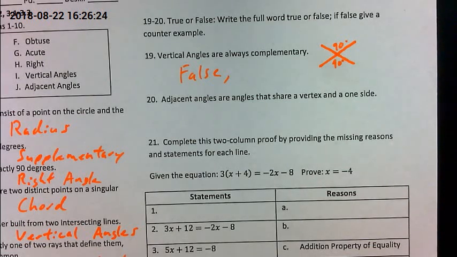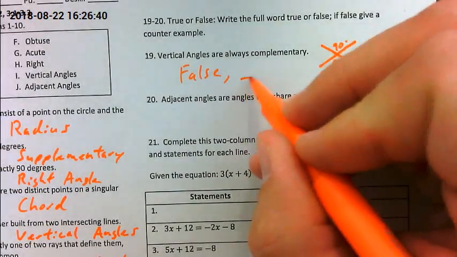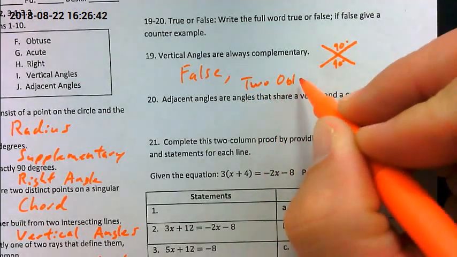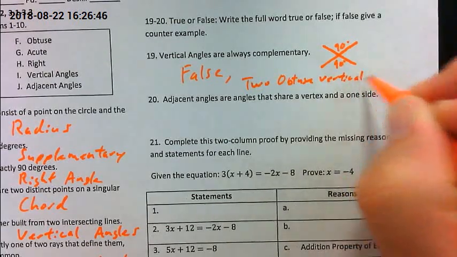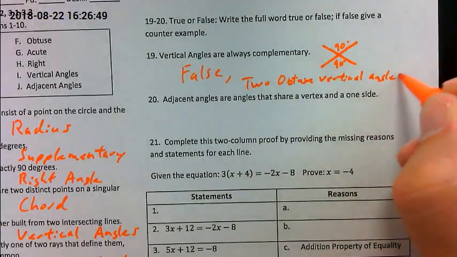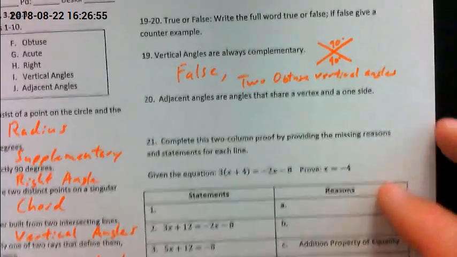Really, if you had any angles that were obtuse, because that's what you guys told me earlier, obtuse would be another thing that would work. If you had two vertical angles that were obtuse, that would be another thing. So again, you can either show me a picture or write in words, two obtuse vertical angles. Whether it's a picture or in words, both things would work.